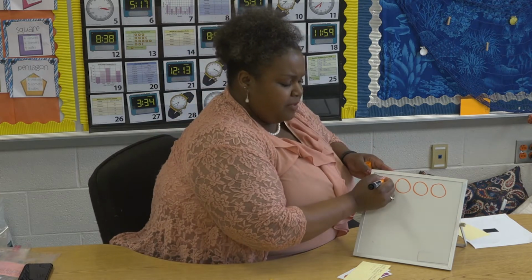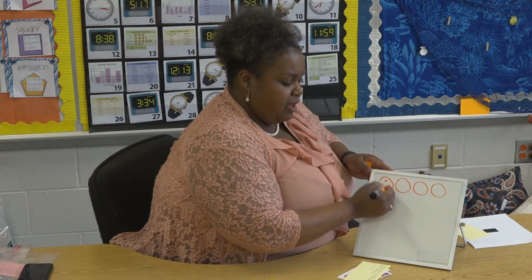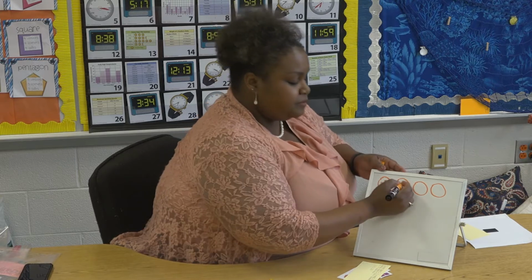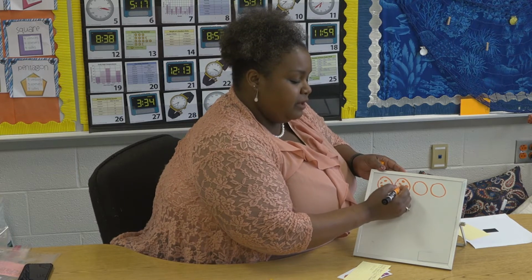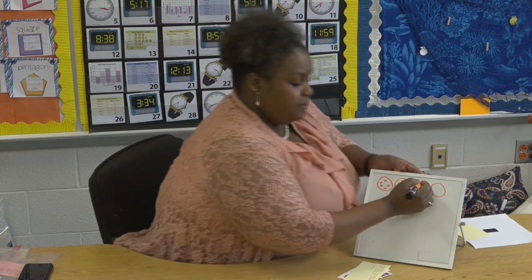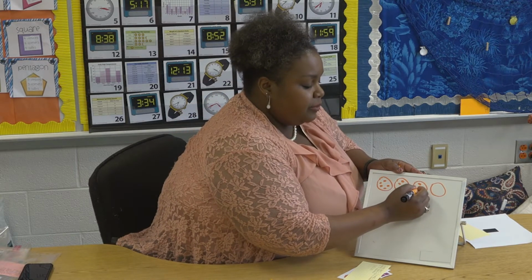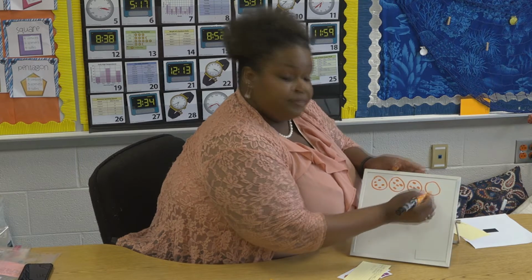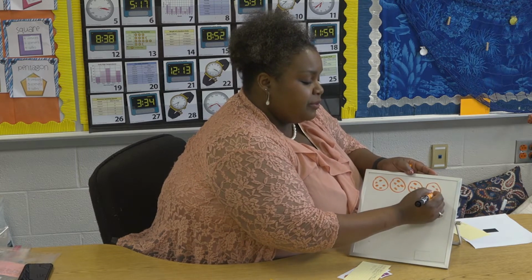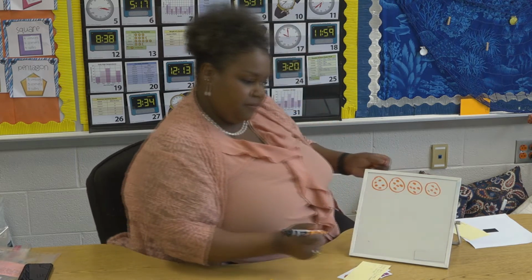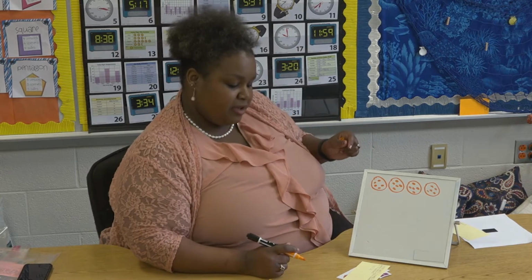So I'm going to represent them with a dot. 1, 2, 3, 4, 5. Now these dots are representing the flowers. 1, 2, 3, 4, 5. So I've drawn the picture that matches. There's 5 flowers in each bunch. How many flowers are in 4 bunches?